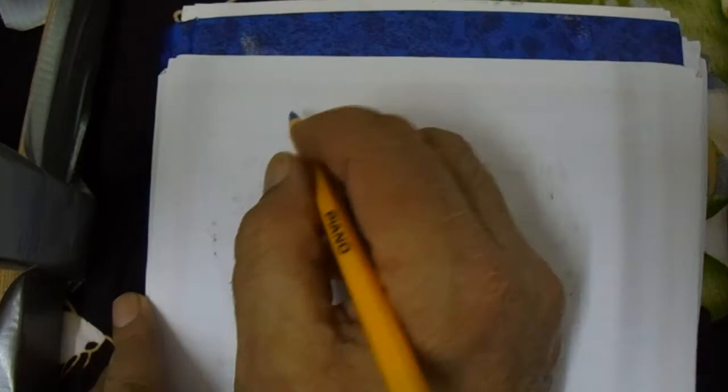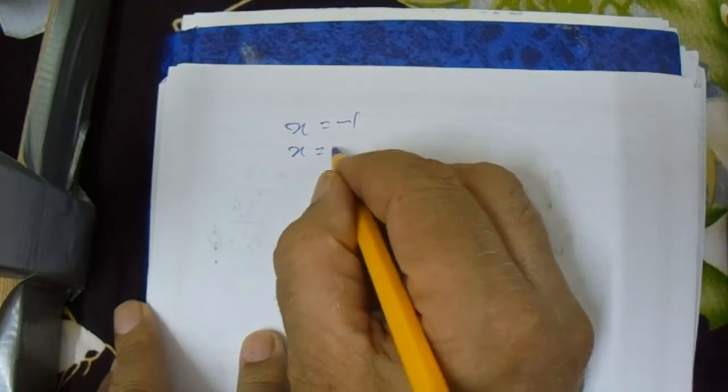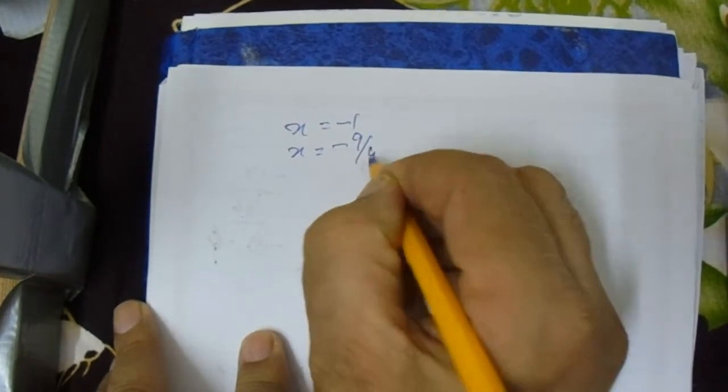For this type of equation, we will check the roots we have got. Our roots are x is equal to minus 1 and x is equal to minus 9 by 4. First we write here check.